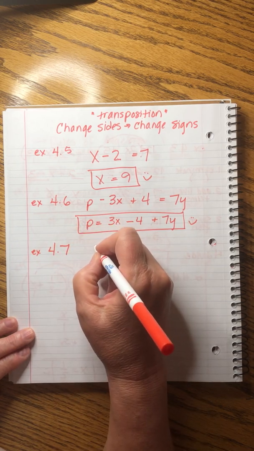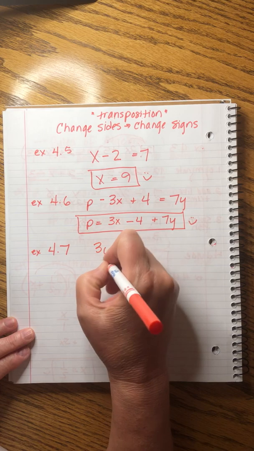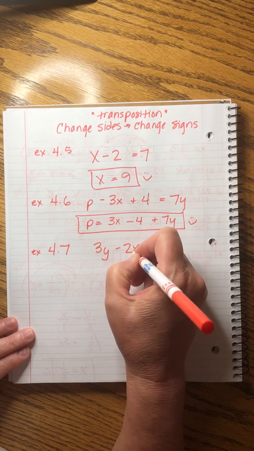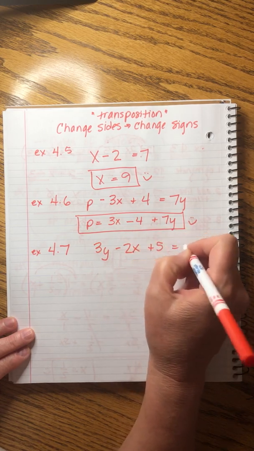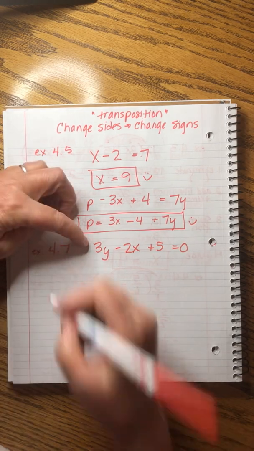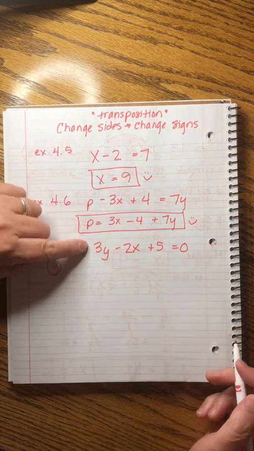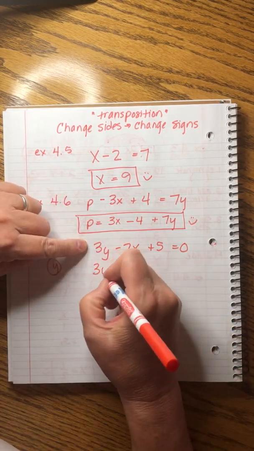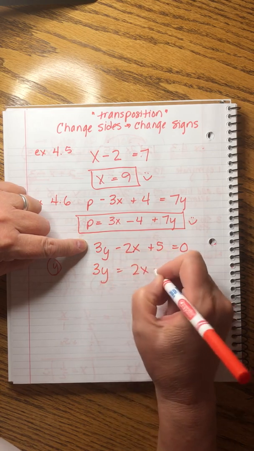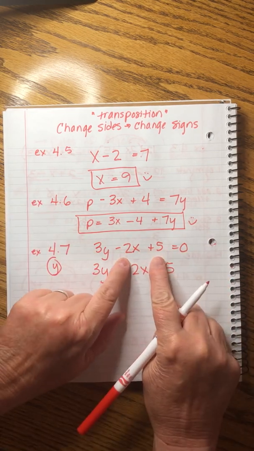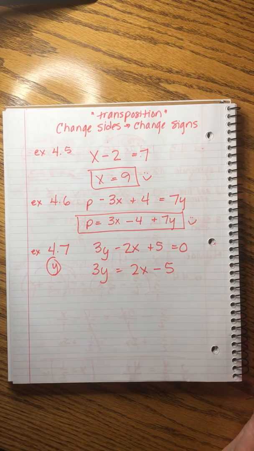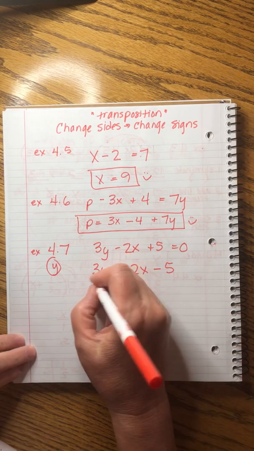Solve for y. Okay, we're supposed to solve for y. John told us that. We wouldn't otherwise know. All right, so we can quickly go 3y equals 2x minus 5, right? Because these guys change sides. And so they change signs, and then we divide by 3.